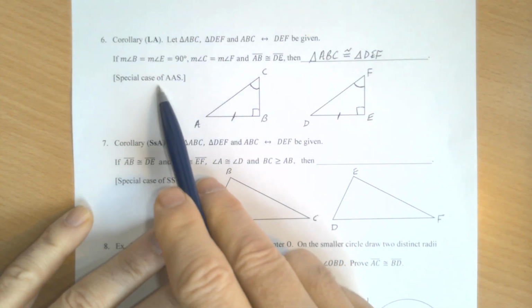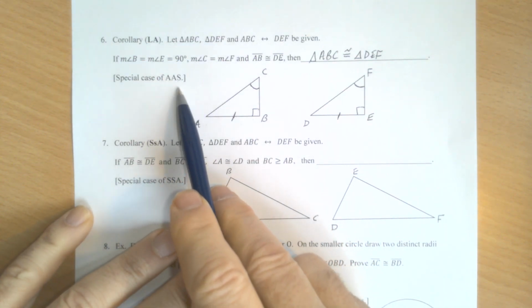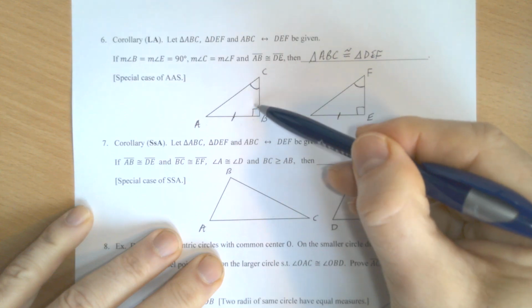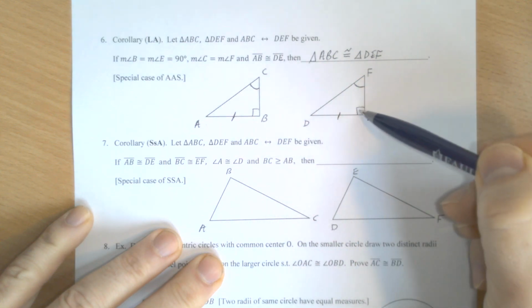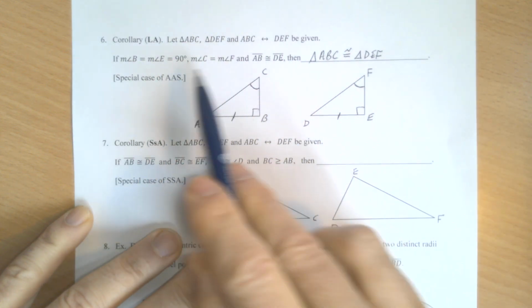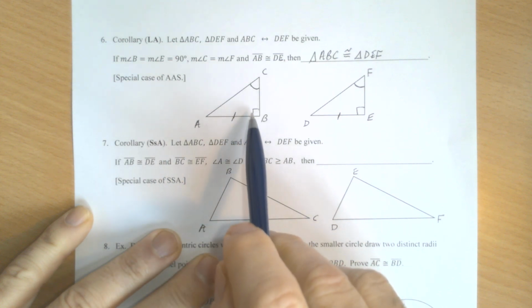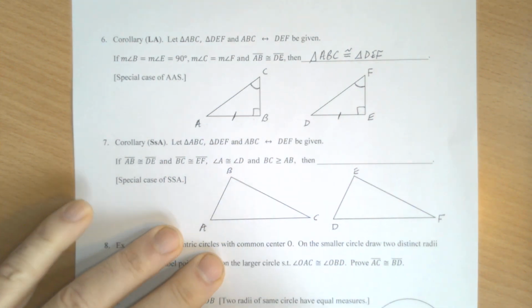Now notice this is a special case of angle, angle, side. Angle, angle, side. But since we knew they were right triangles, you only need the one additional angle.